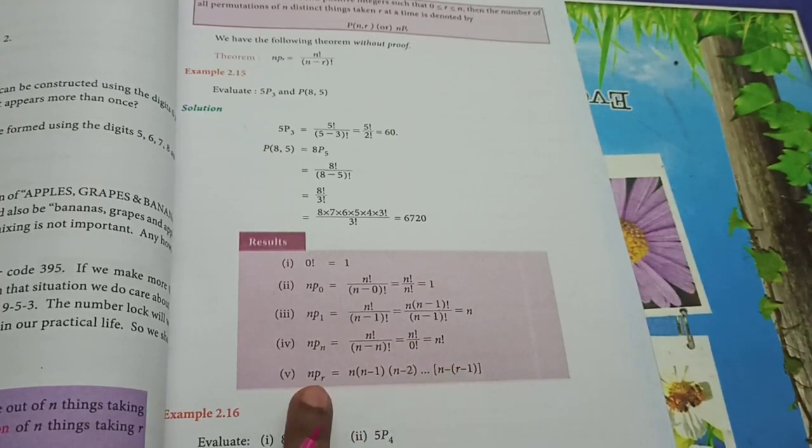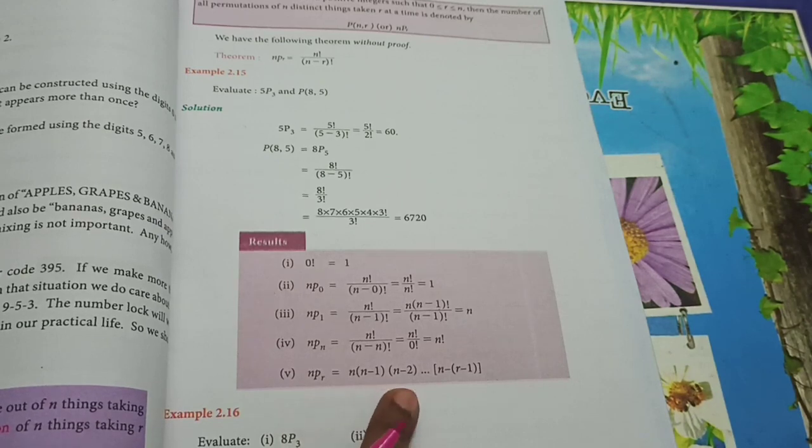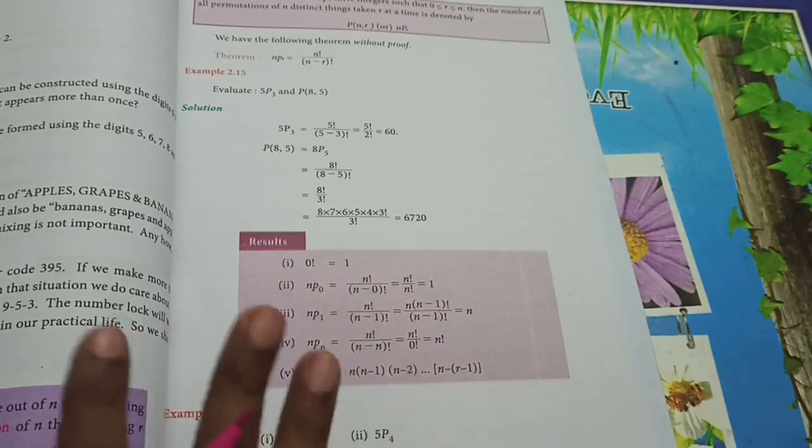Then nPr, what's the value for nPr? nPr means what? n into n minus 1 into n minus 2. This you learned in the last section, but the last value is n minus r plus 1. So this also we will use in problems sometimes, but for one word questions it's very important. Okay, let's move to the next.